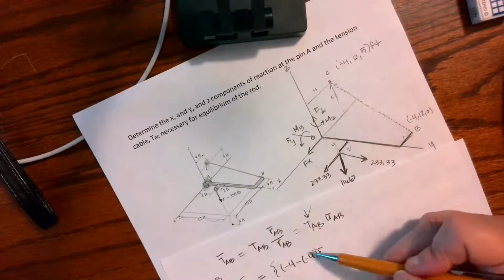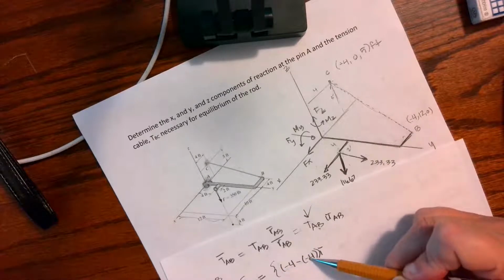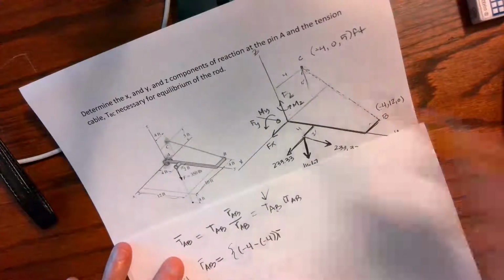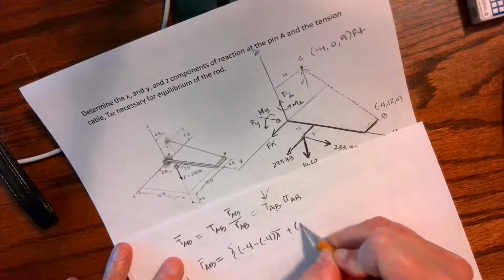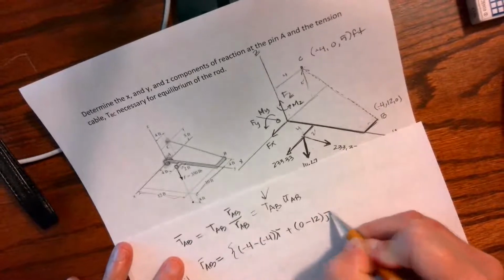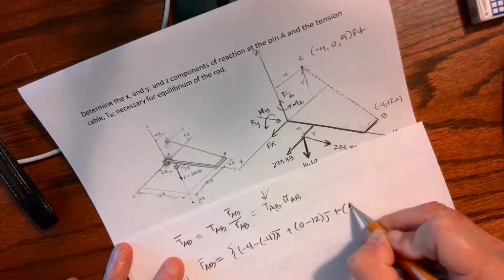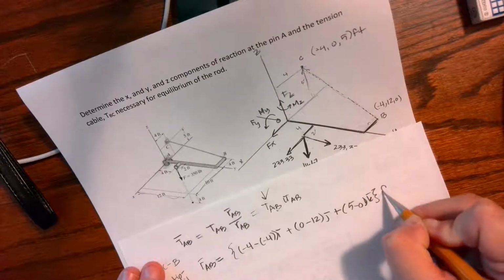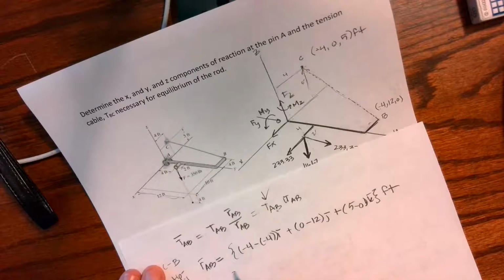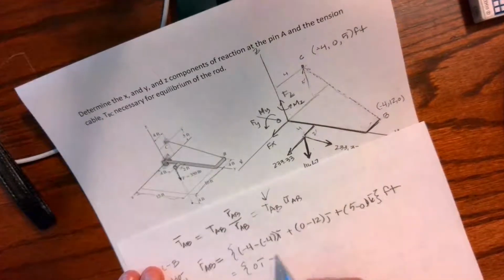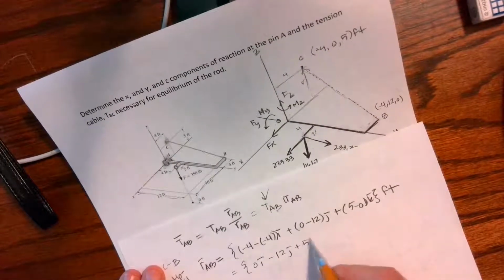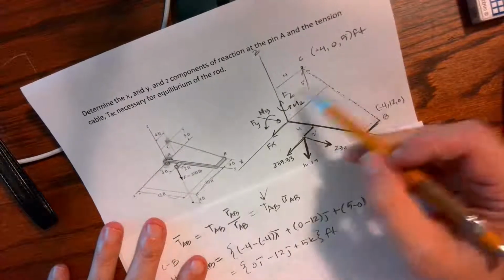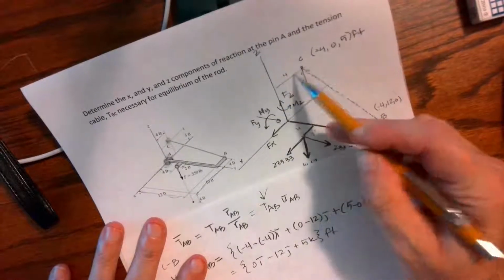Make sure you keep up with correct algebra and you don't call this -8. Okay? Let's look at B. Tip minus tail: 0 minus 12J plus 5 minus 0K feet. When I simplify, I'm going to have 0I minus 12J plus 5K feet. And that makes sense. They both are set over by the amount of 4.